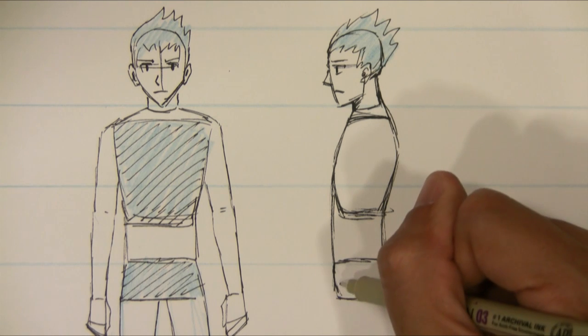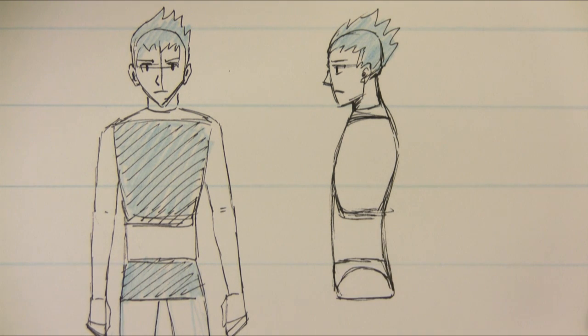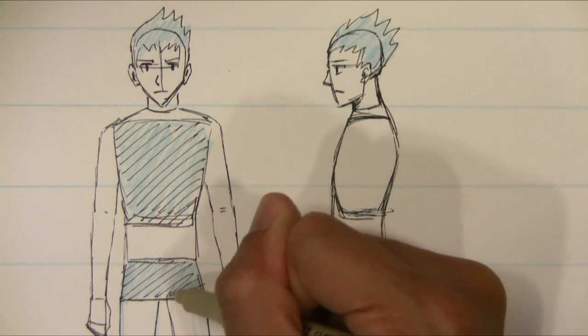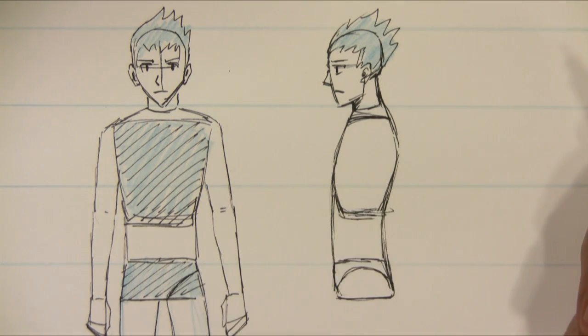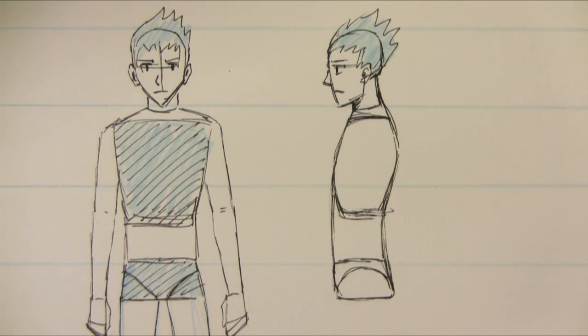Now I'm going to introduce a new line for you guys. This line will help us to see how the leg connects to the hips. So that's how it looks like in the side view. And on the front side, here's what it looks like. Might be helpful to think of it as like he's wearing underwear or something. Kind of weird.